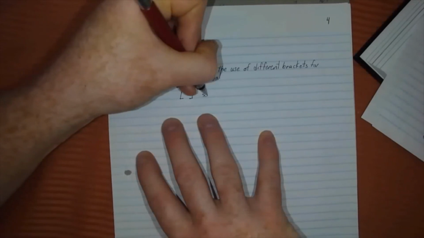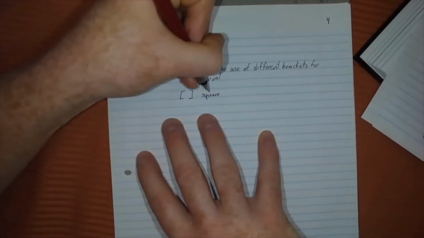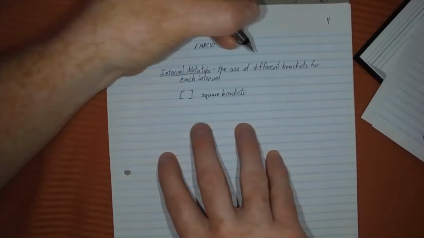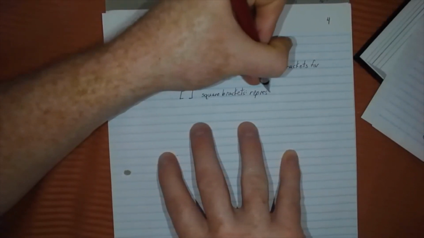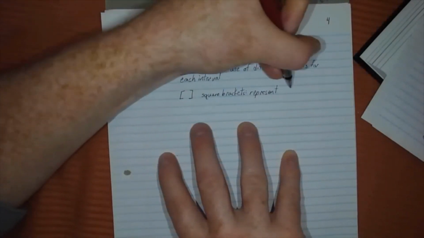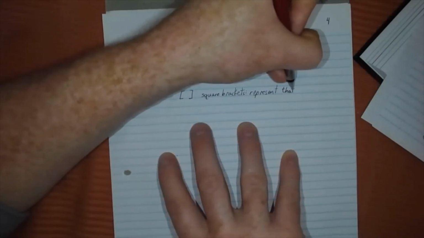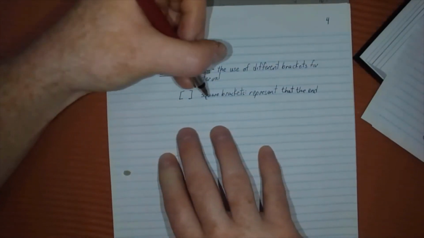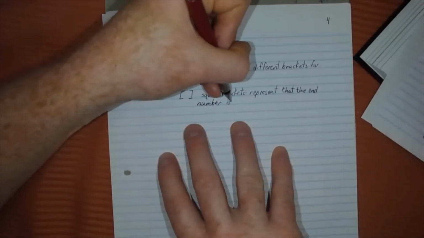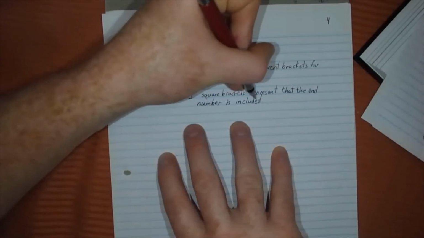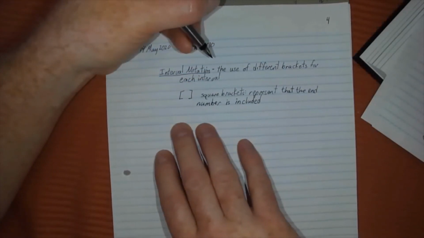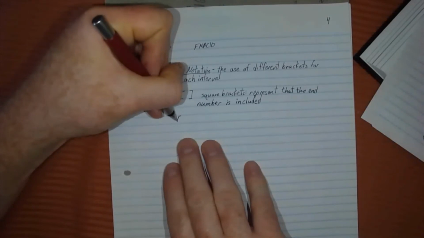Square brackets represent that the end number is included. This is compared to a parenthesis.